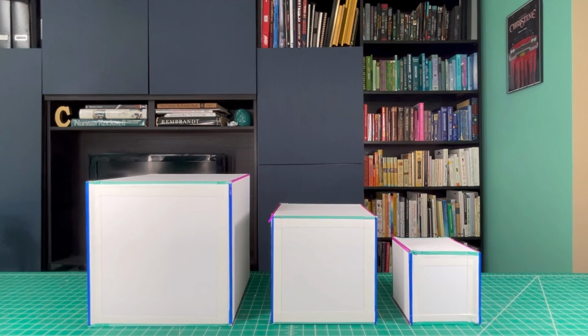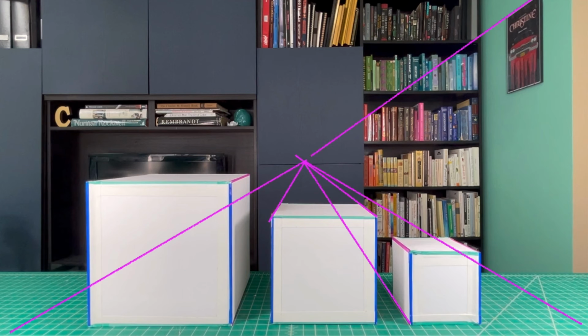And so we know that because all of these lines are parallel, if we were to extend them far enough, they would converge at our vanishing point. And remember, our vanishing point is going to be on the horizon, right? And this is exactly where I predicted my horizon line would be. And that's it.